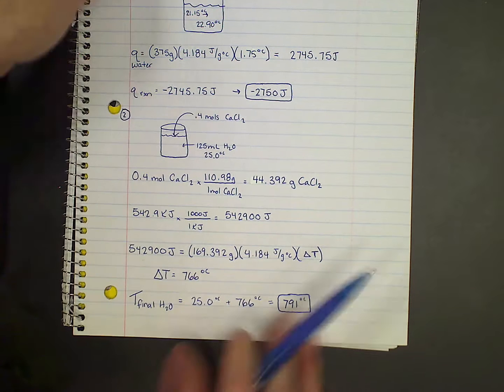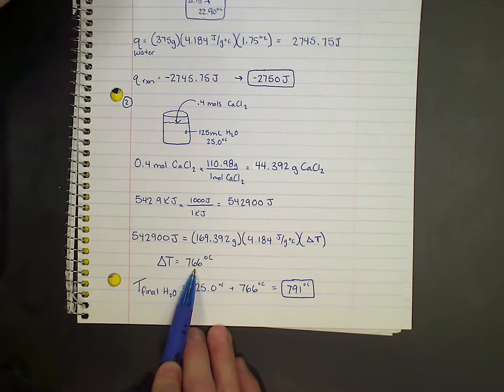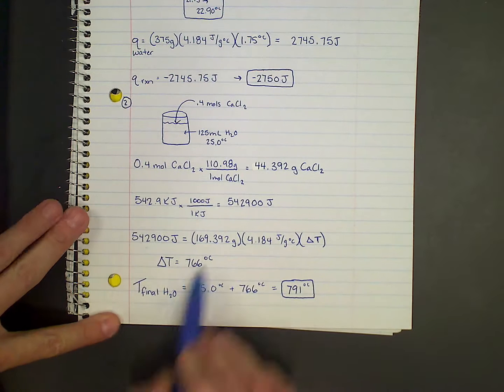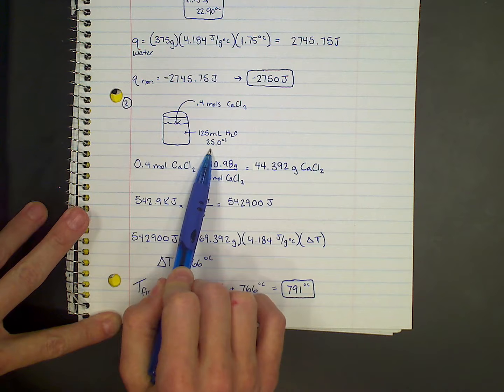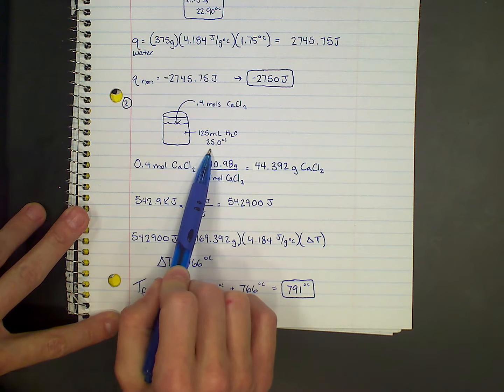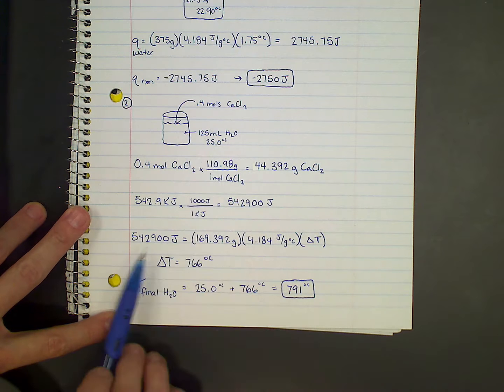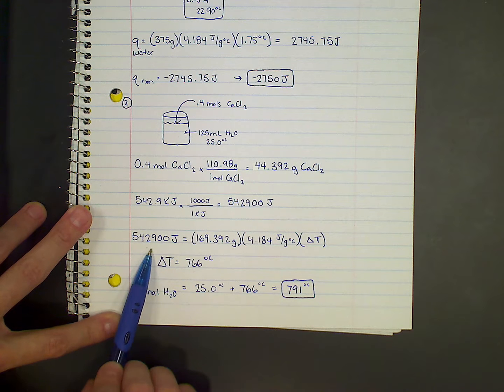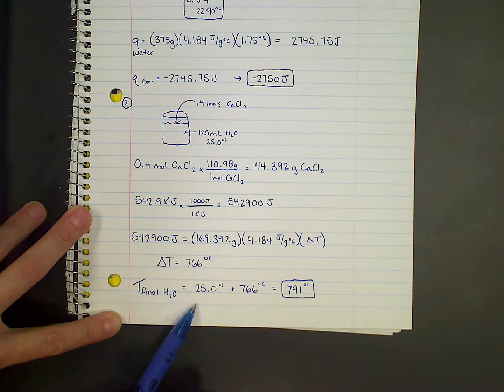Okay? Because remember, this is just the delta T. That tells us how much the temperature is changing by, but it was originally already at 25 degrees Celsius. Okay? And it tells us in the problem that there was energy released by the reaction, which means it's going to be absorbed by the water, and therefore the water temperature is going to go up.